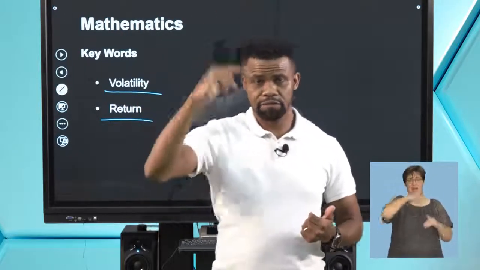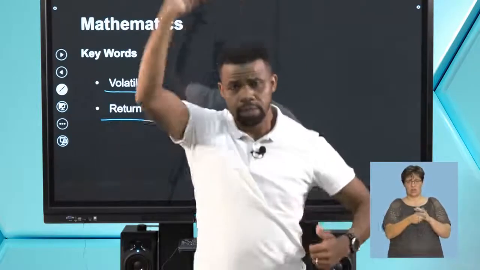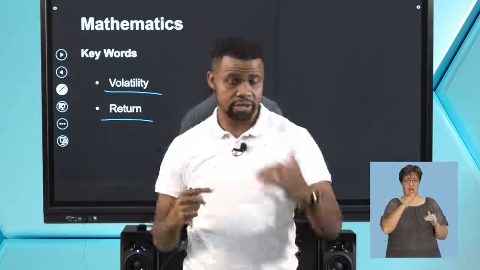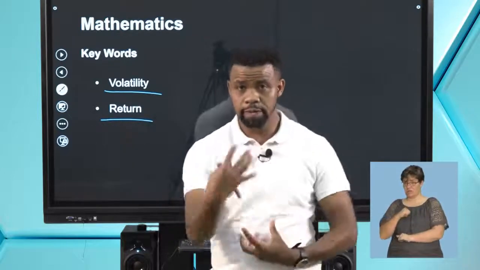I'm not sure if you've seen the stock market. If you look at those graphs, the more movement there is, the higher the volatility, and the less noise, the lower the volatility. And what is return? When you talk about return, I'll use an example in investment. When you invest money and you earn interest, you make a return on your investment.